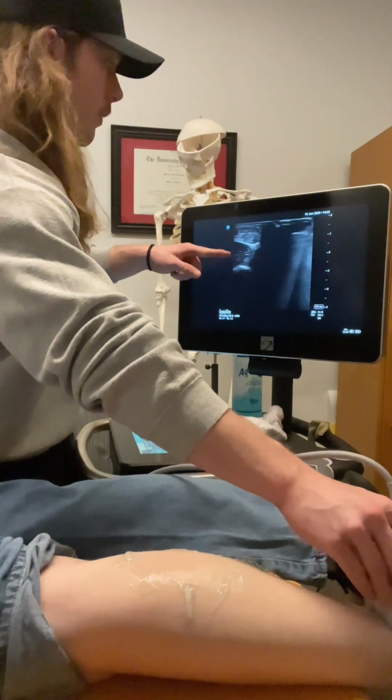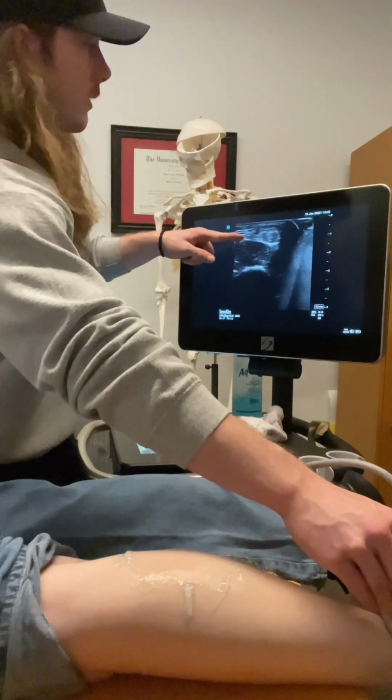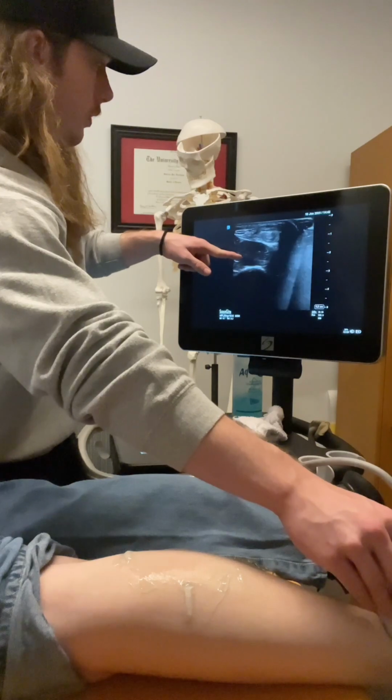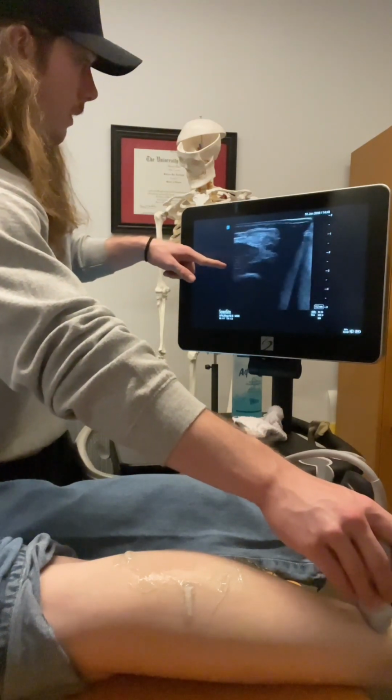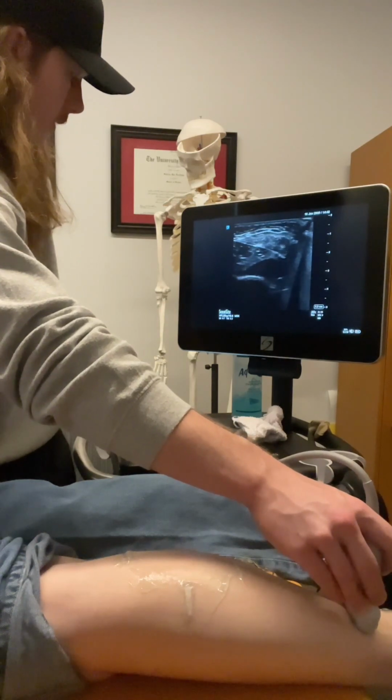Let's move this back. That really bright spot, adjust the gain so you can see a little bit better. That bright spot, that's your tendon, and that's going to be your soleus muscle right there. Now we travel up, you can see the tendon kind of widening out. I'll turn the brightness back up.